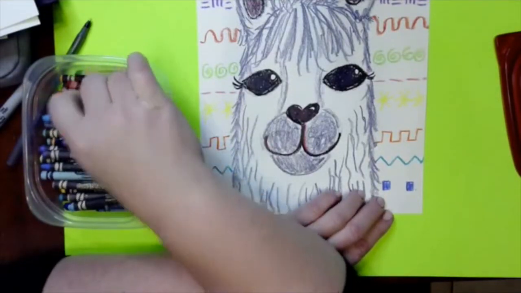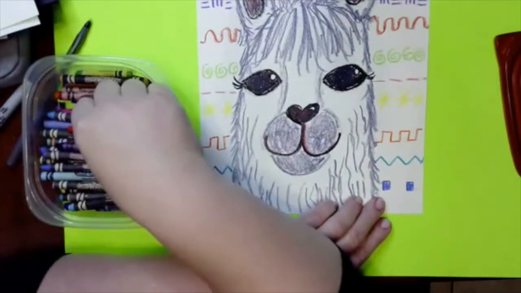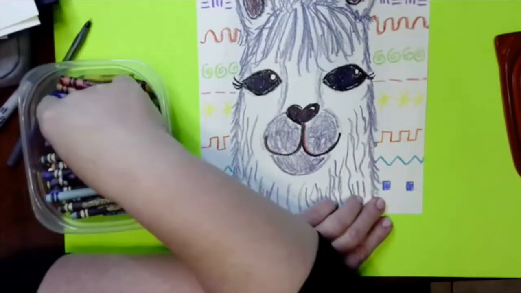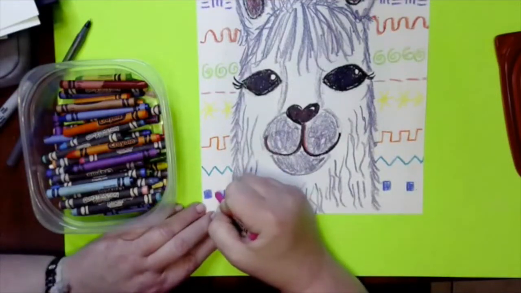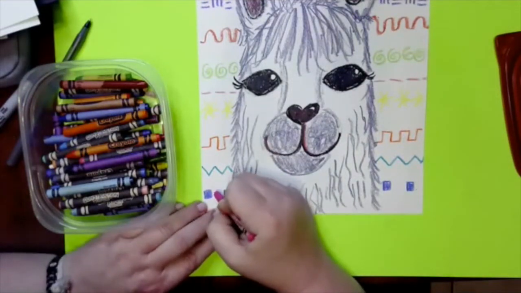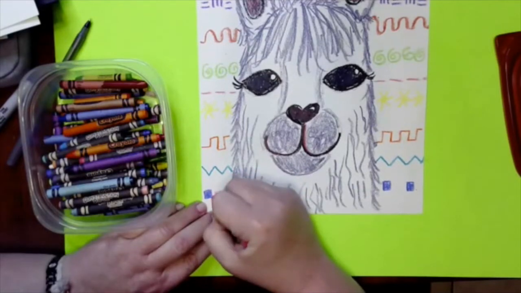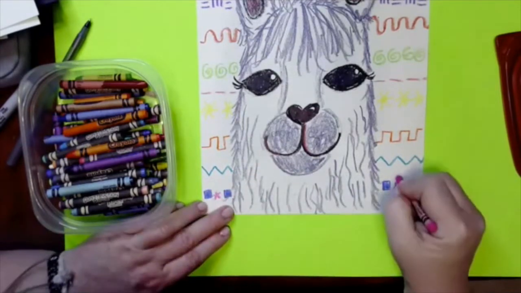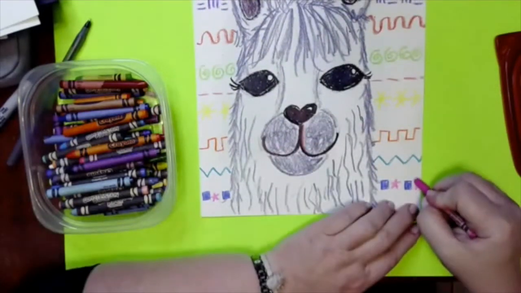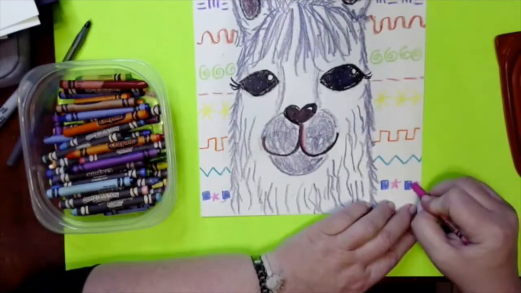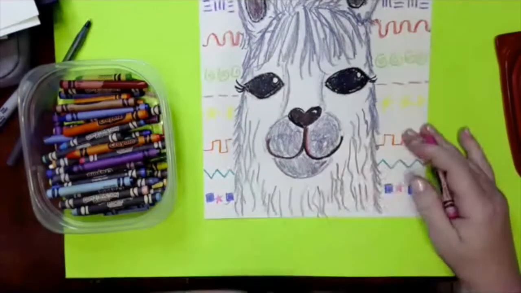Oh, I didn't use that pink. I'm going to go with pink. And maybe I will put a star here. You could put a moon, you could put a sun, you could put a heart, sun, ice cream cone, tacos.